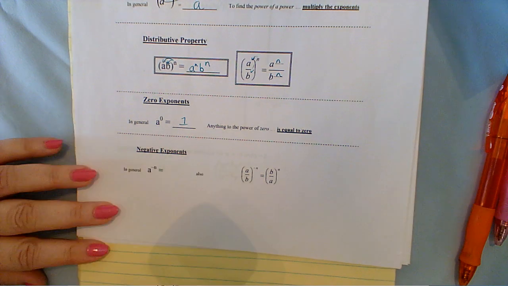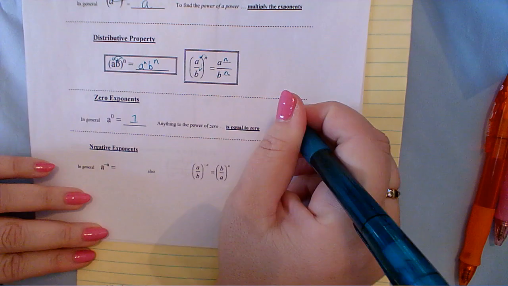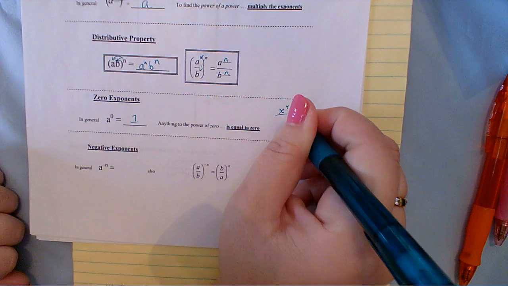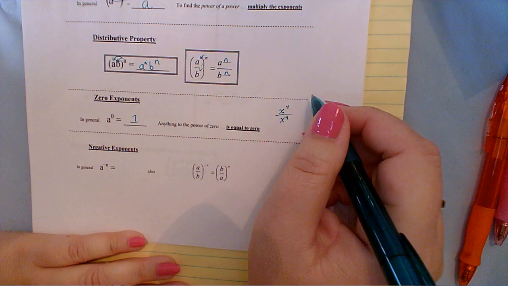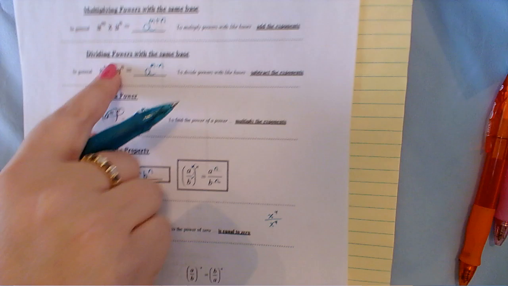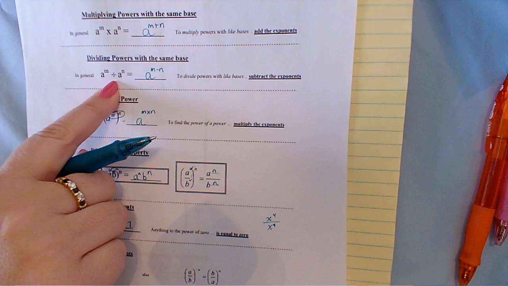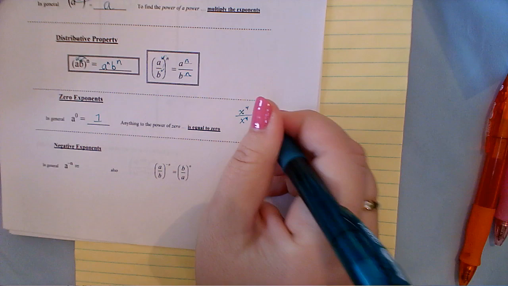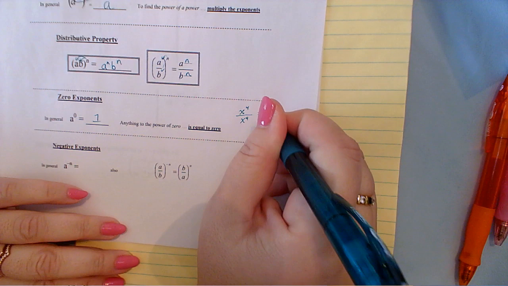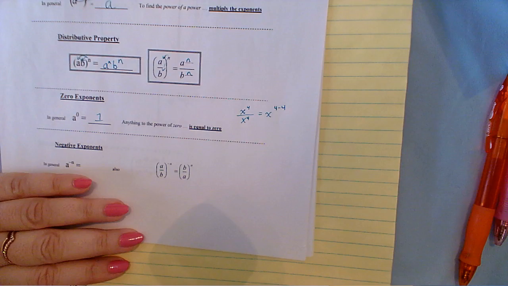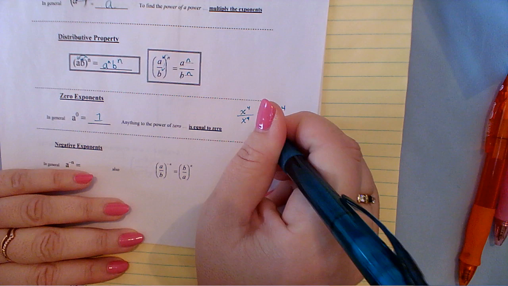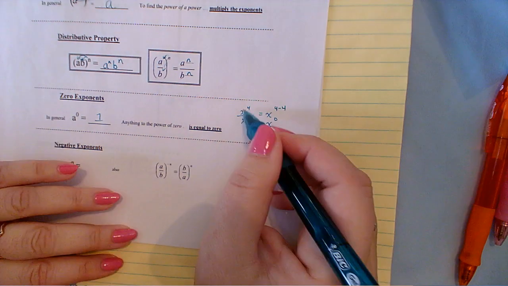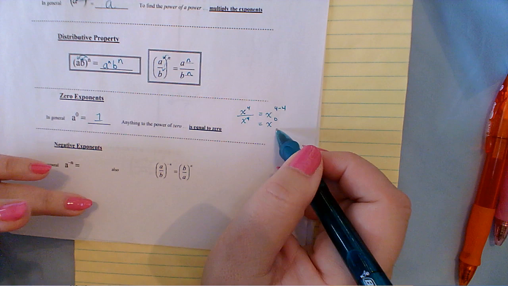One way to think about it is if you had x to the power 4 divided by x to the power 4. We know that if we're going to use our division rule here, we have the same base, x and x. What we do is we keep the base and we subtract the exponents. And we know that 4 minus 4 is 0. So x to the 4 divided by x to the 4 is really worth x to the 0.